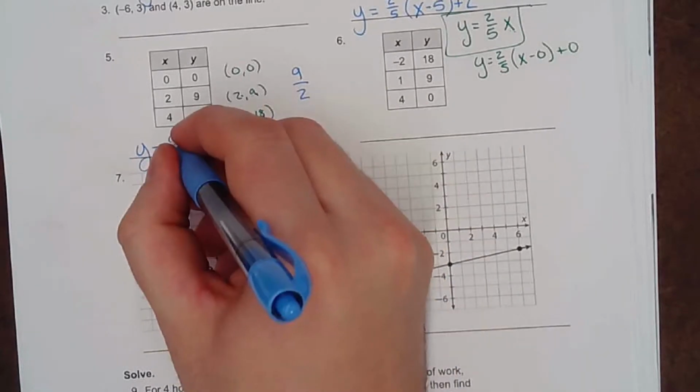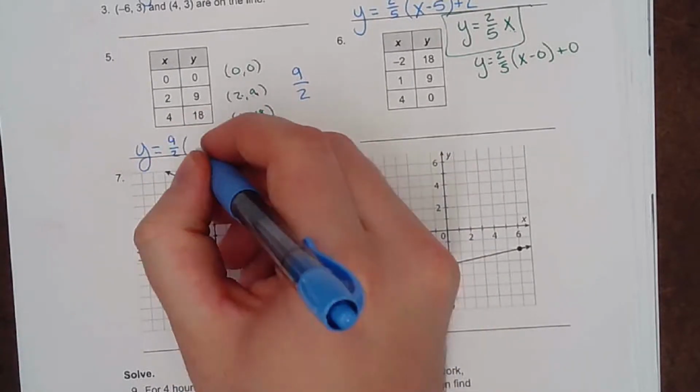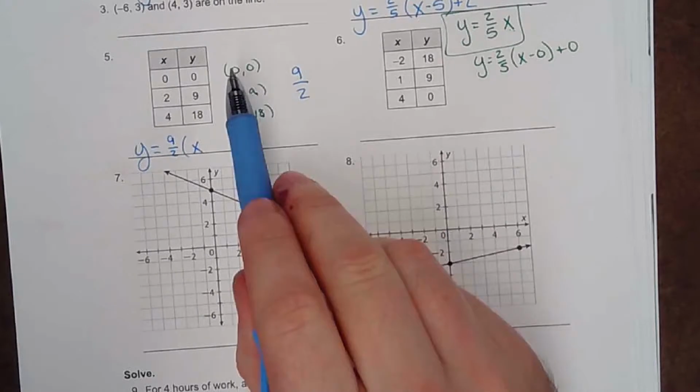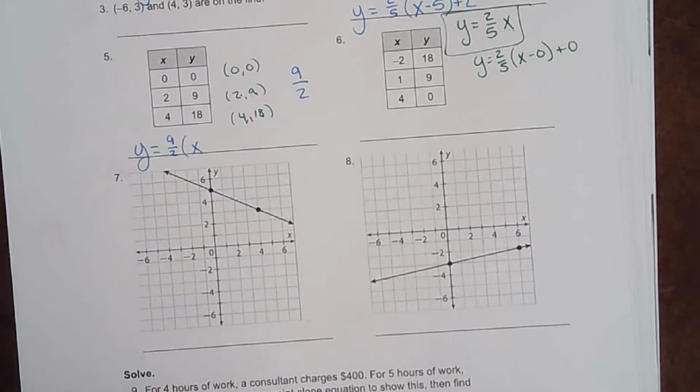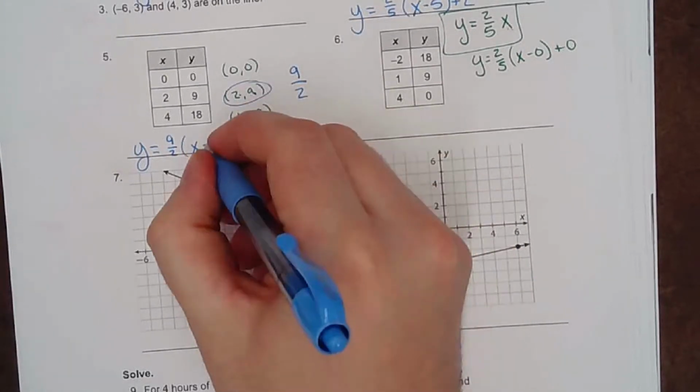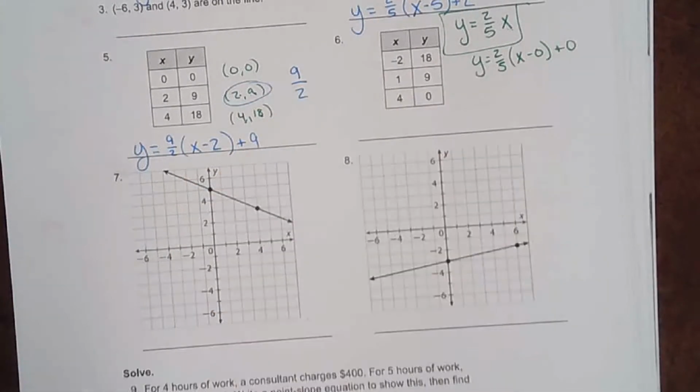So we get y equals 9 halves, x inside here. And again, you can choose 0 and 0. That makes your job very easy. Y equals 9 halves x, and you're done. But I'm going to choose this guy right here. So I'm going to do minus 2 on the inside and a plus 9 on the outside.